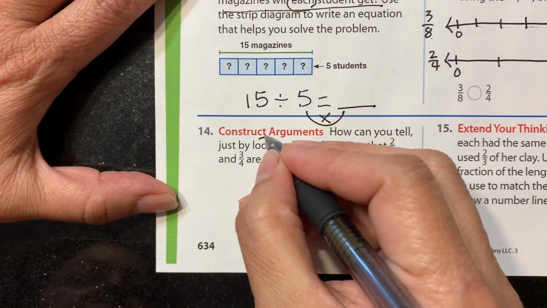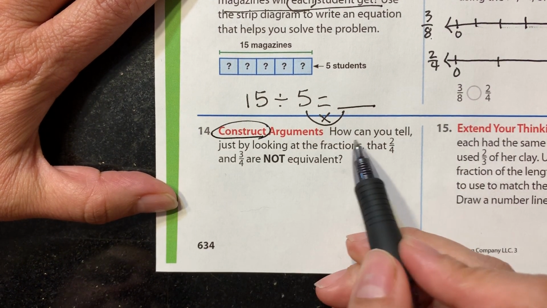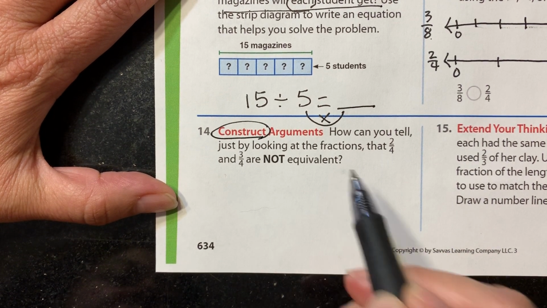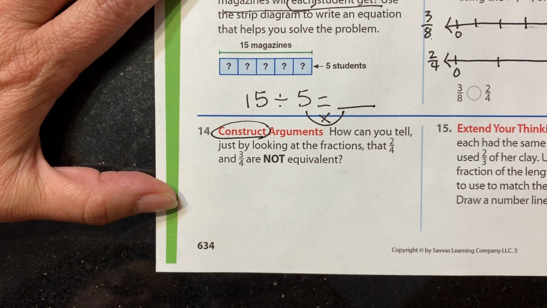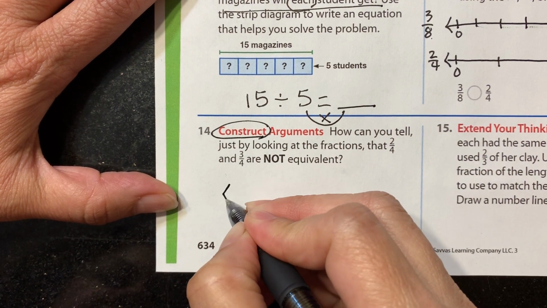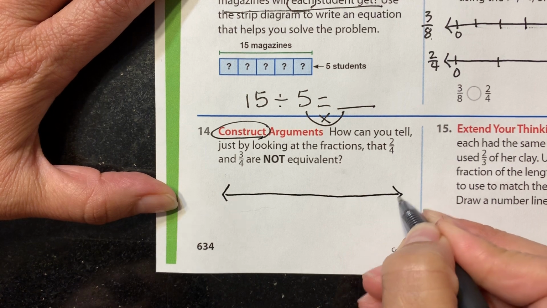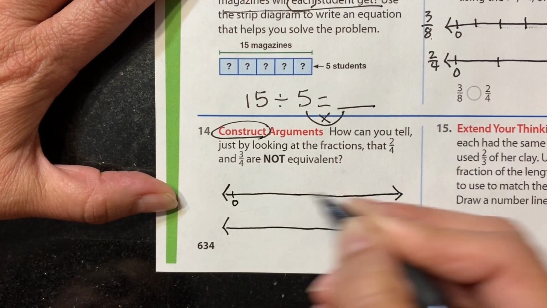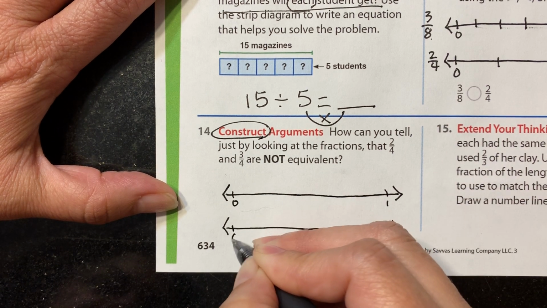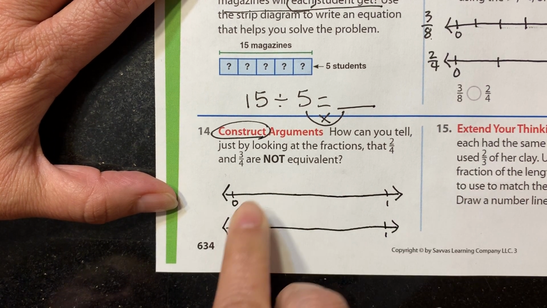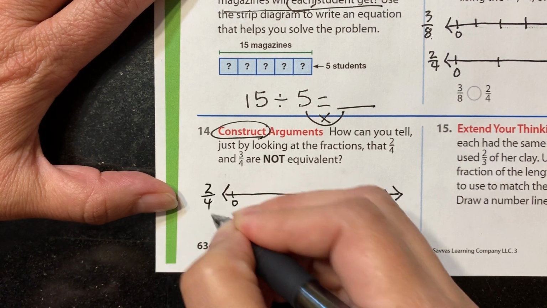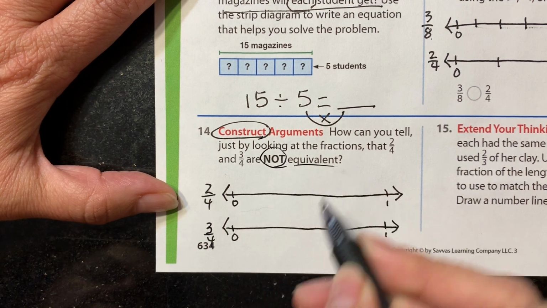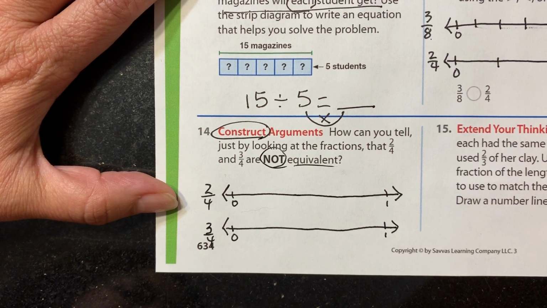Number 14 says to construct again. And it says, how can you tell just by looking at fractions that 2/4 and 3/4 are not equivalent? You can do the same thing you did on number 13. Construct two number lines like this. Start with 0, end with 1 at the same spot. And one will represent 2/4 and the other one 3/4. And it's asking you, how do you know they are not equivalent? You're going to write me a short statement here.